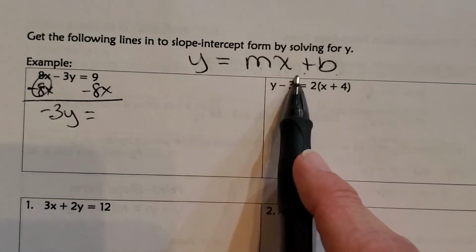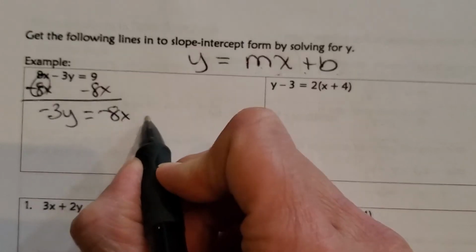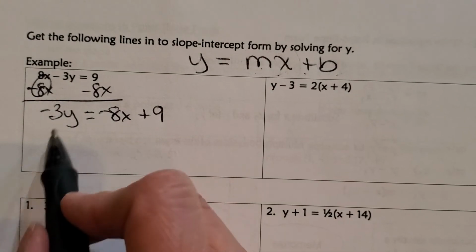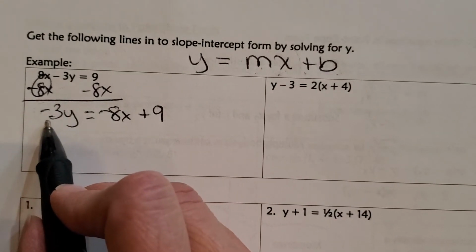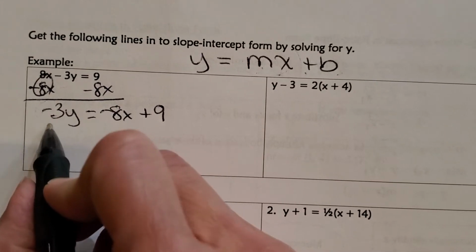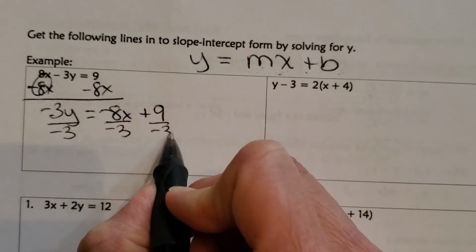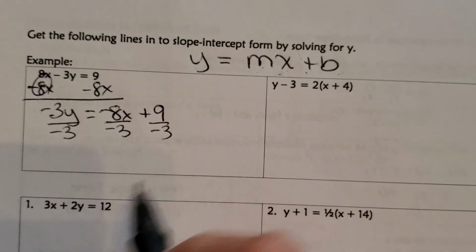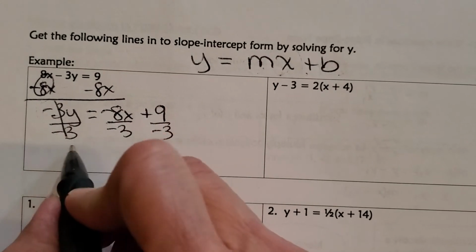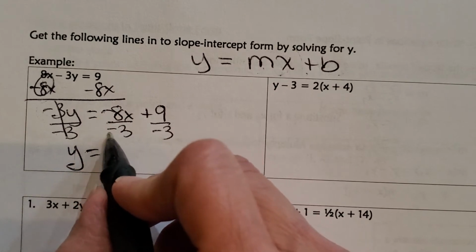And because slope-intercept form has an x before the number, I'm going to write down that -8x before I write down the 9. My last step then is to just remove this -3, and I do that by doing the opposite of what's happening again. So since multiplication is happening, I'm going to divide. And when I divide, I need to divide by each term. The -3 divided by -3 is actually 1, and 1 times y is just y. I have a -8x and a 9.